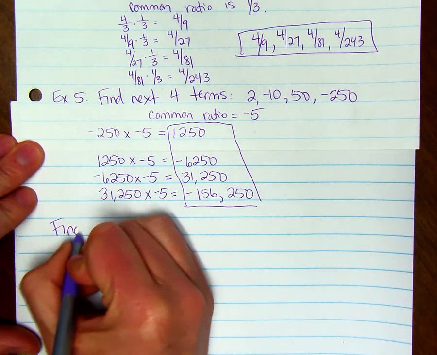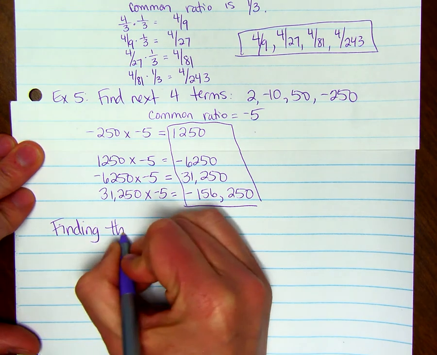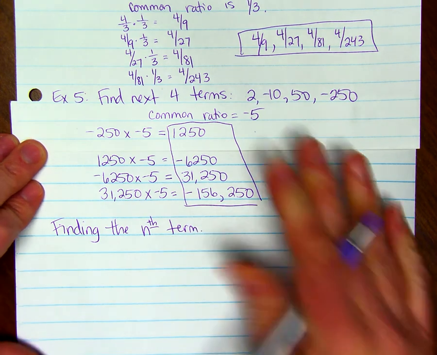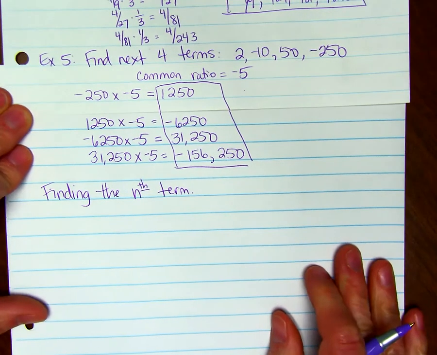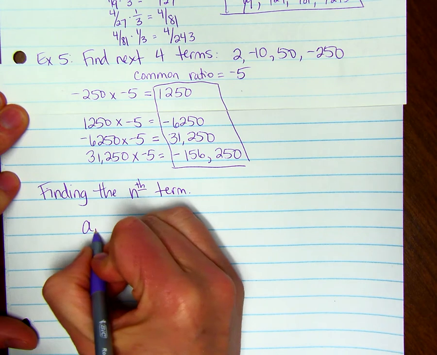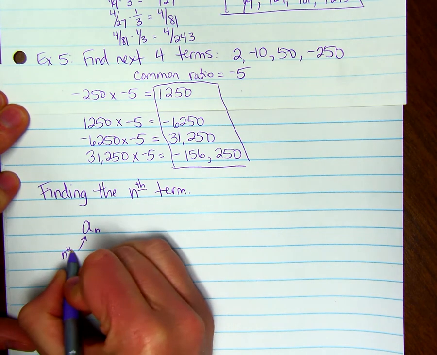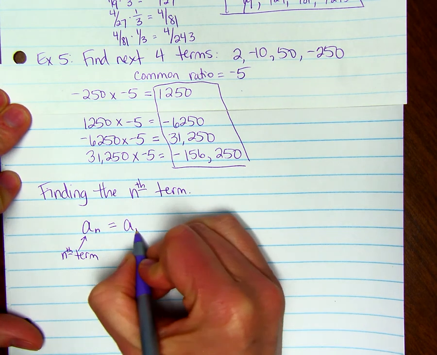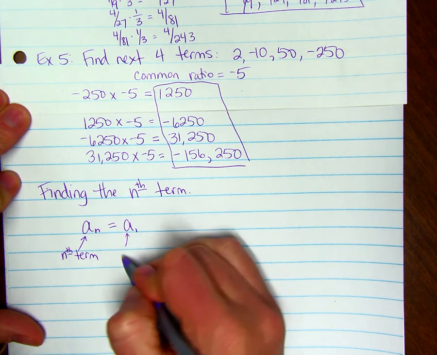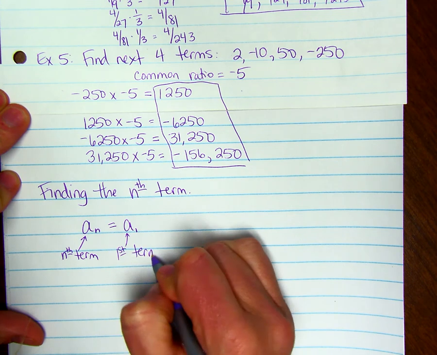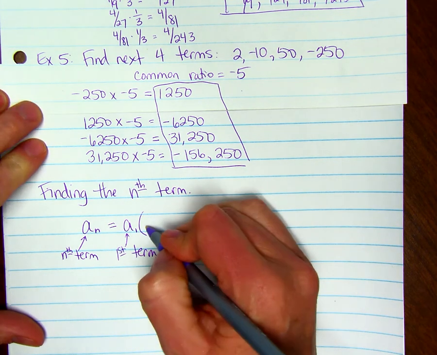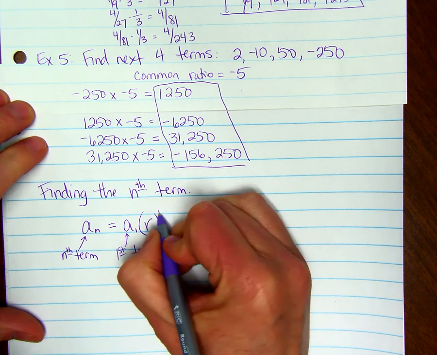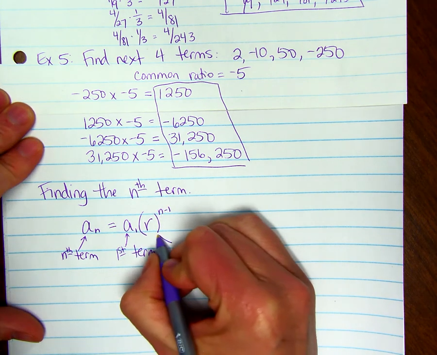Now, if we want to find the nth term, n is whichever term we're trying to find. If we're trying to find the third term, n is 3. So a sub n is what we're looking for, the nth term. We're going to take our first term, a sub 1, and times it by r, which is our common ratio, raised to the n minus 1 power.